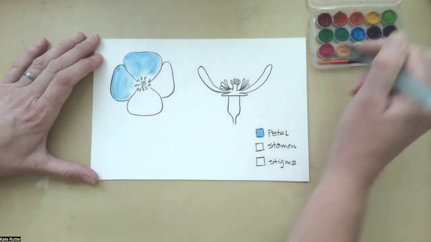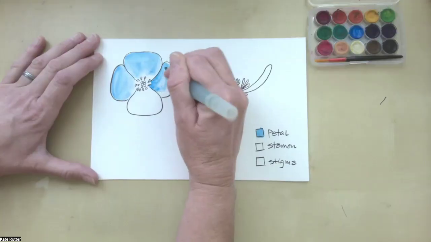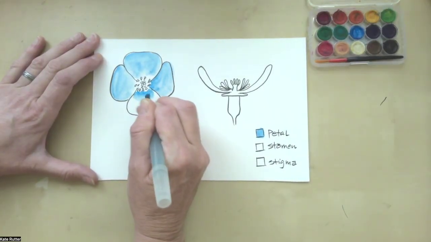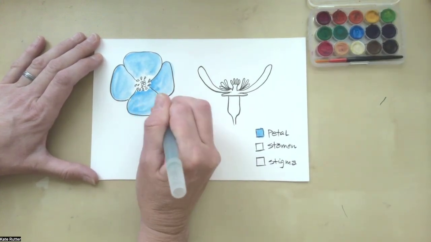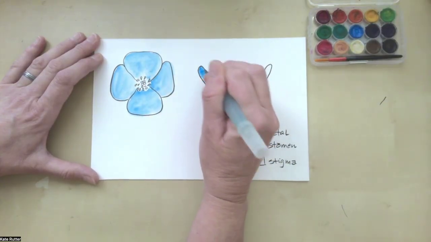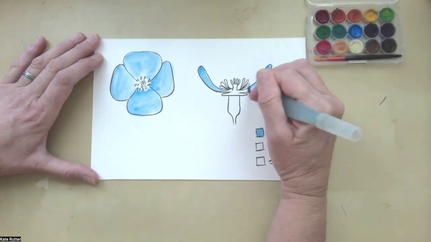And again, there's not a lot of subtlety in this color because it's a diagram. No subtlety needed here. We're trying to use the color specifically symbolically to show what pieces are where. And on this diagram, the petals are these two large flanges on the side.